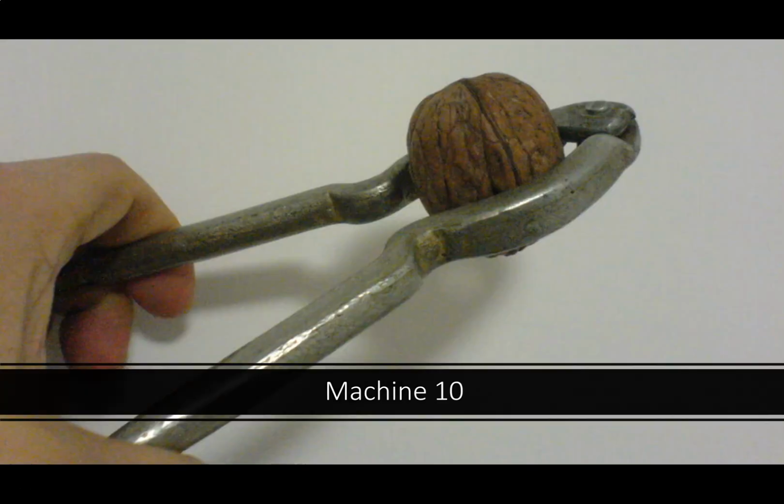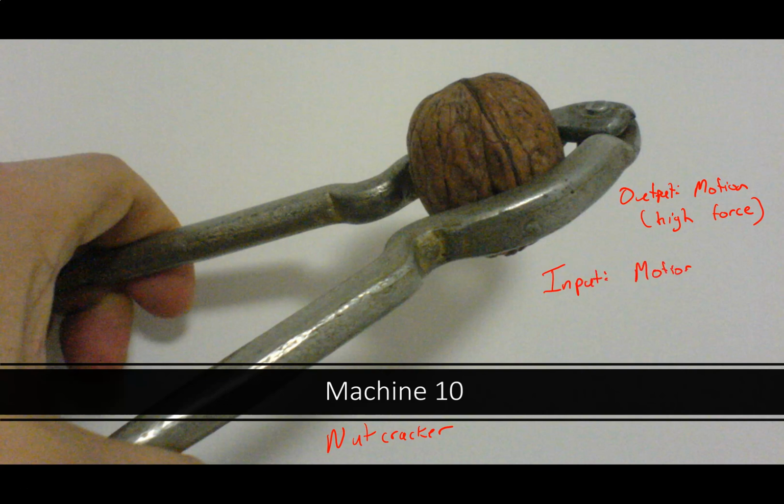Okay, last one. This is a nutcracker. Now, the output of the nutcracker is basically just motion, but it's really high force motion. Basically high enough force that you can crack that nut with it. Now, the input in this case is basically just motion from the hand, so it's another kind of motion. But we do know that the motion of the hand, unless you've got a really strong grip, is typically not enough to crack the shell of a walnut, which is why you need the nutcracker machine. So it's a lower force motion.